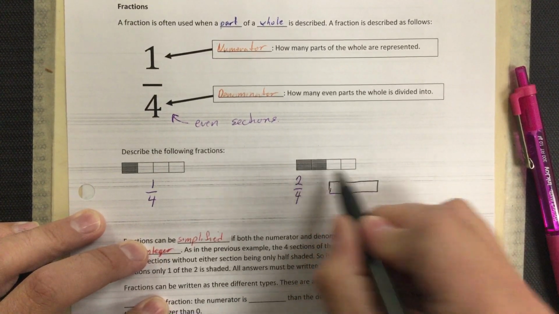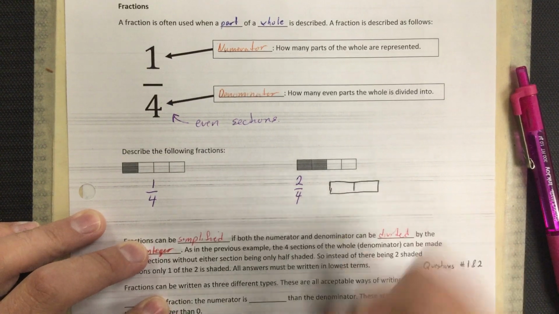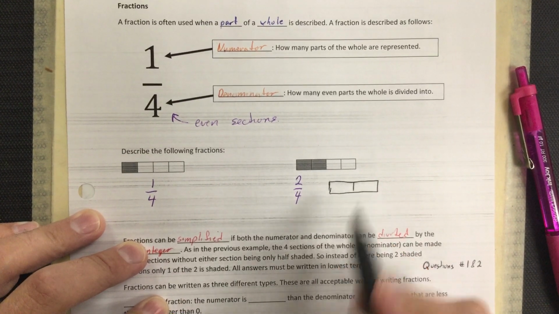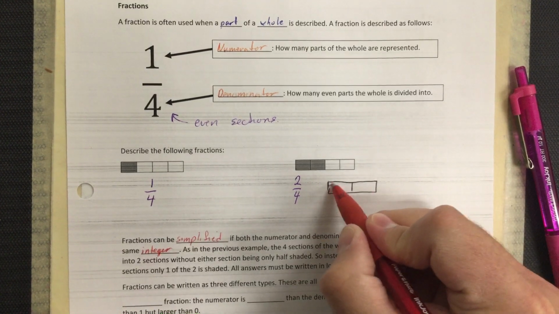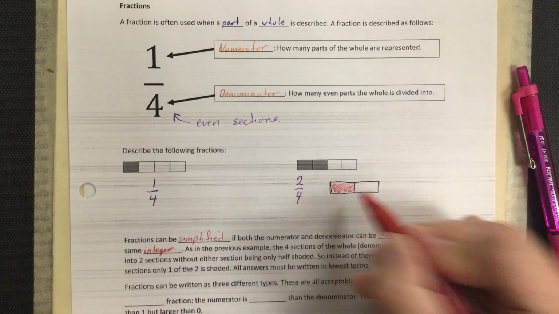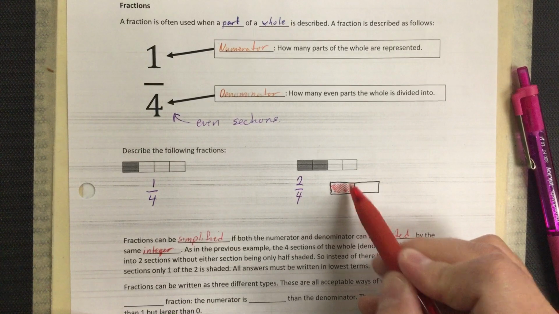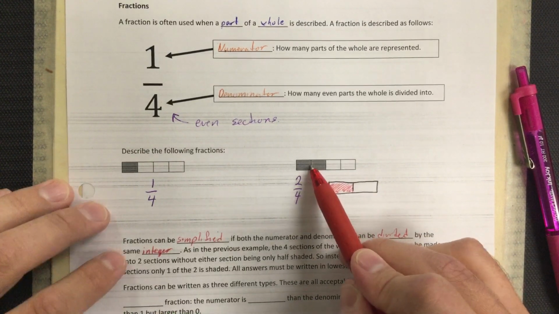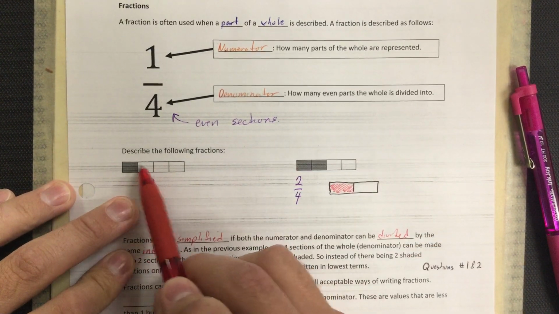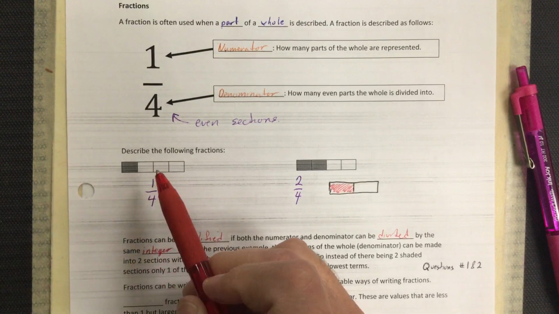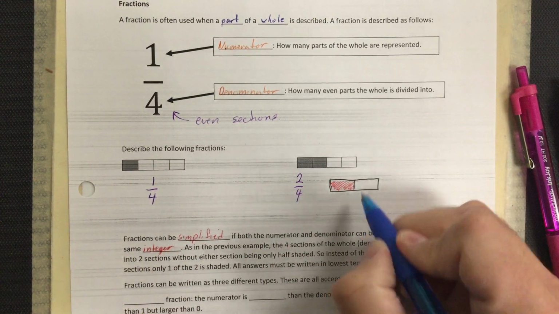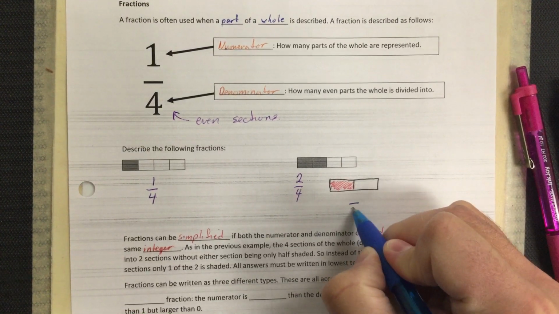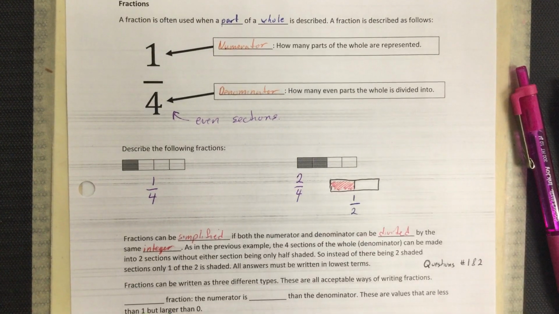Instead of 4 sections, if we put these 2 together and put those 2 together, we now have 2 even sections, and this part was shaded. You'll notice that one section was all shaded. The other way it wouldn't have worked, because then we'd only have half of a section shaded. But this one works: there are 2 sections of the whole, and one of them is shaded.